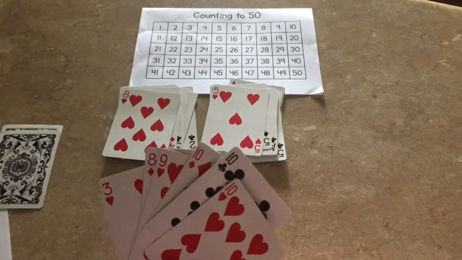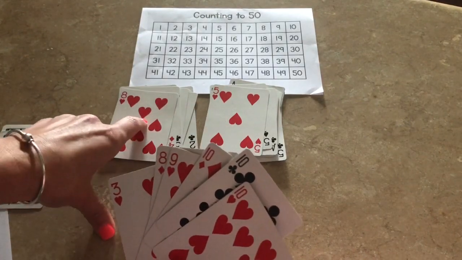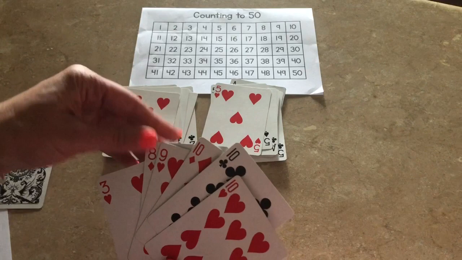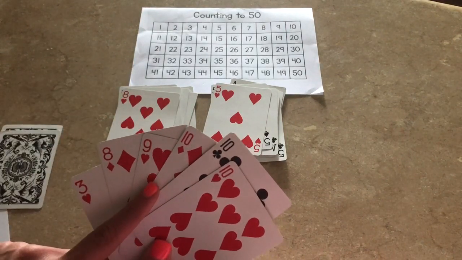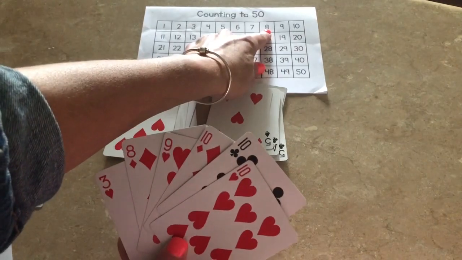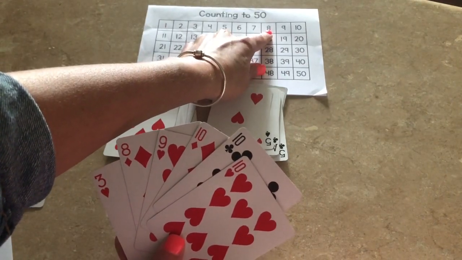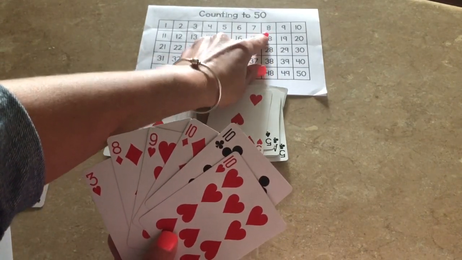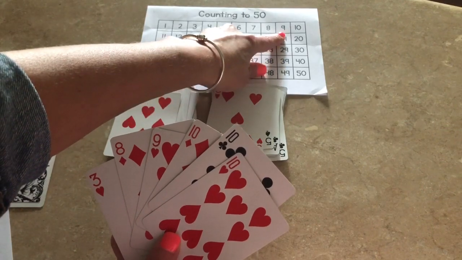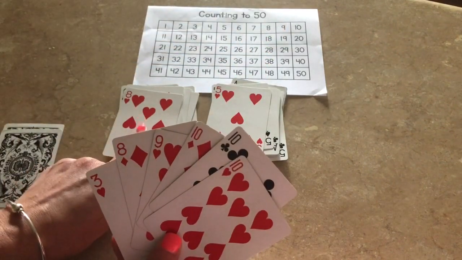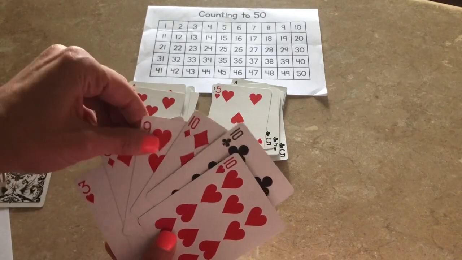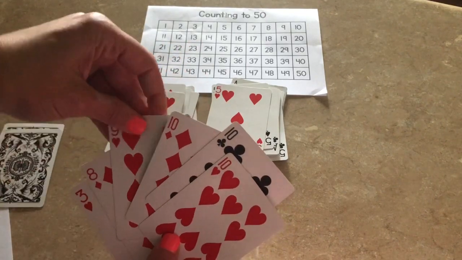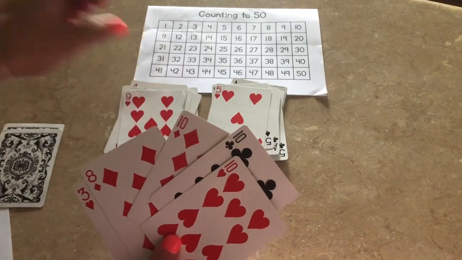All right, so now I have an 8 and a 5. I look at my hand. I have 8, 9, 10. So here I'm going to start at 8. 1 less, 7. 1 more, 9. Do I have a card in my hand that I can put on this pile? Yes, I do. So I can take my 9 and put it on top of the 8.